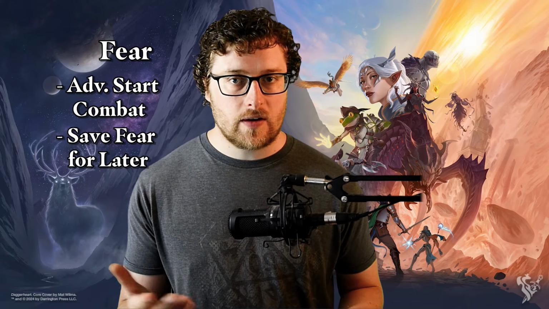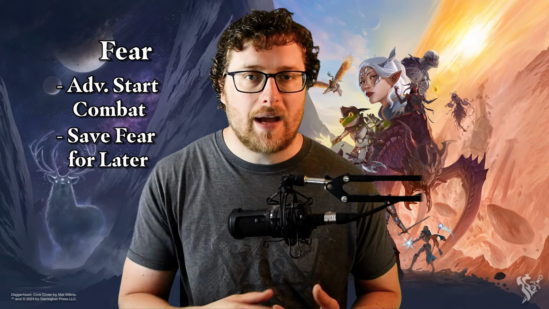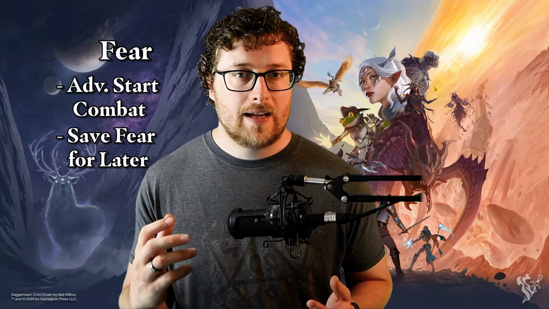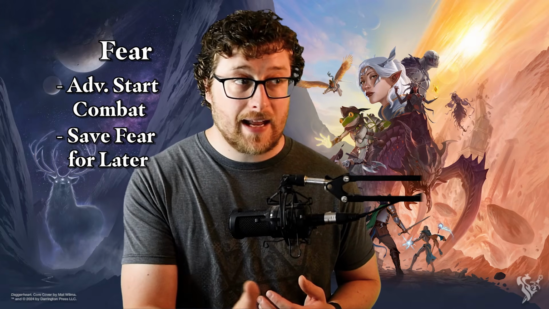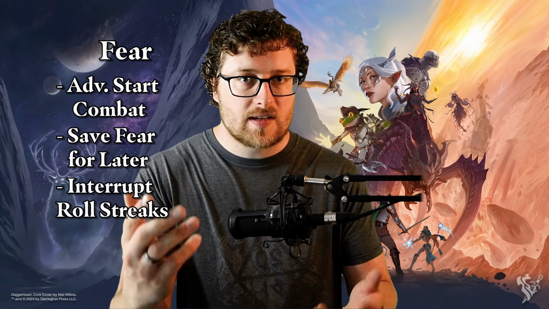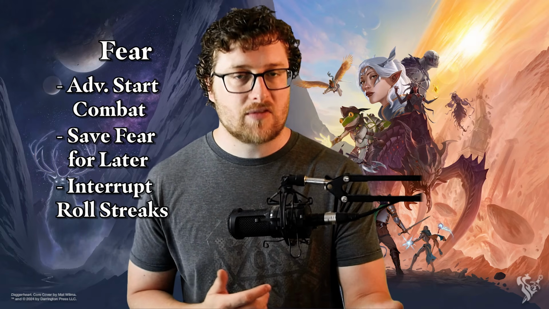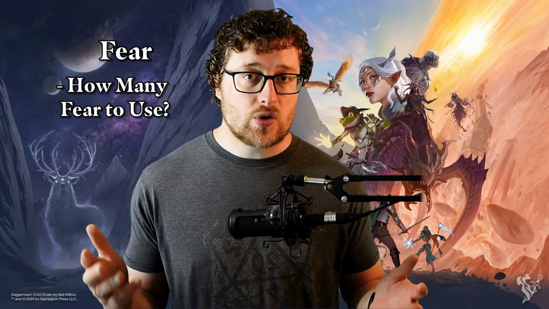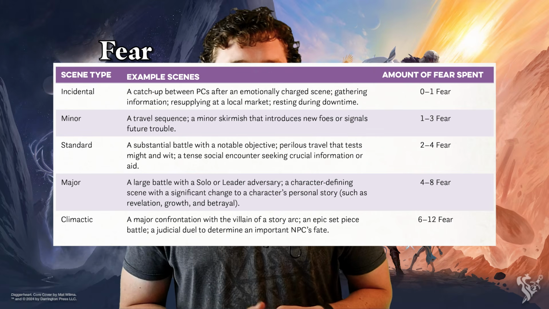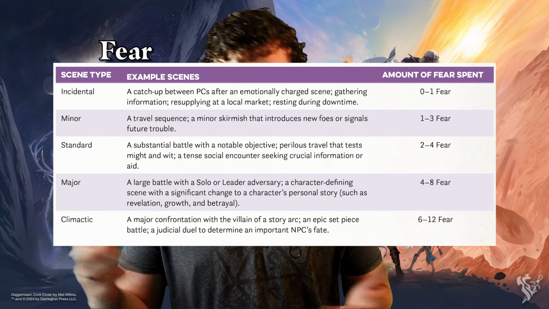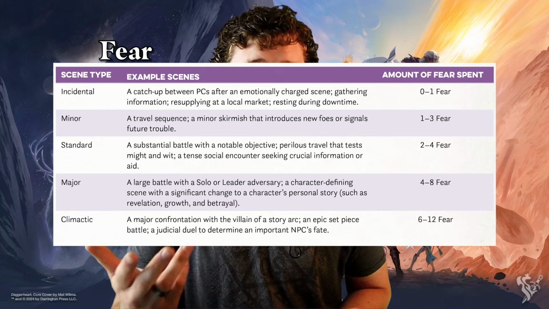If you're full on fear, make a few moves at the start of combat and then wait to see what the PCs do. If they start rolling really well without any rolls with fear, then use a fear to stop them and start attacking with the adversaries again. As far as how many you should spend at a time, there is a table on page 155 that shows you different scene severities and how many fear to spend for them.